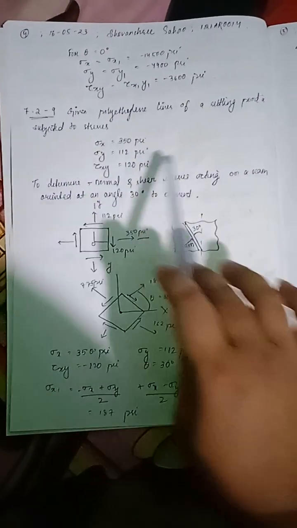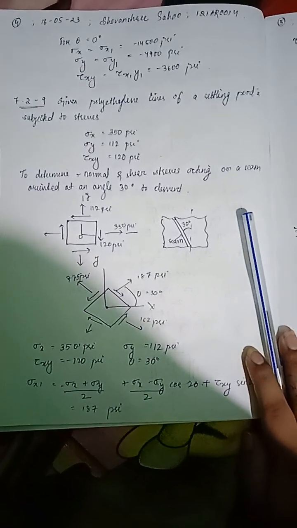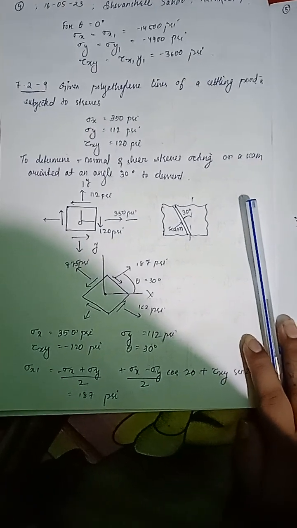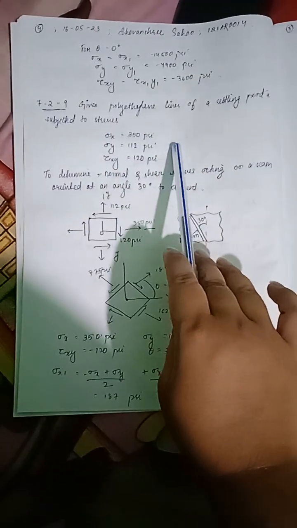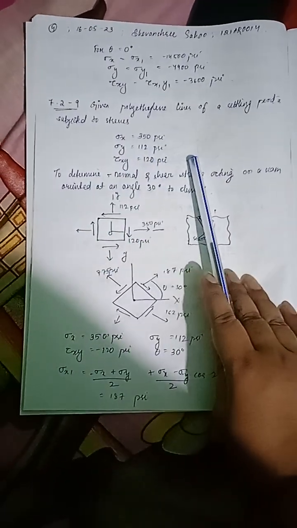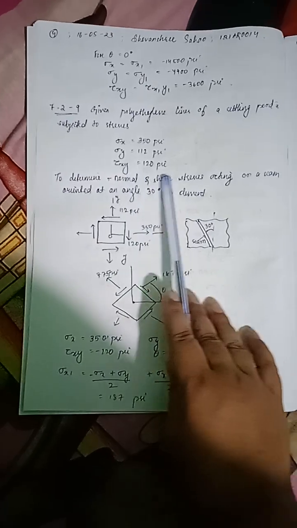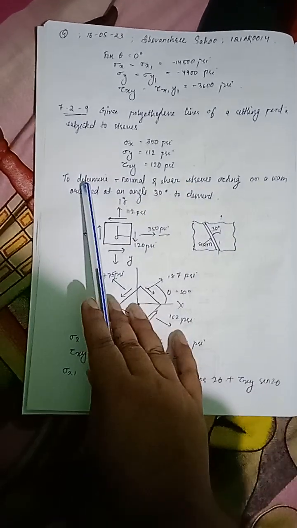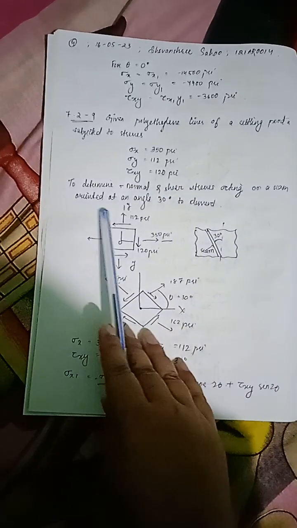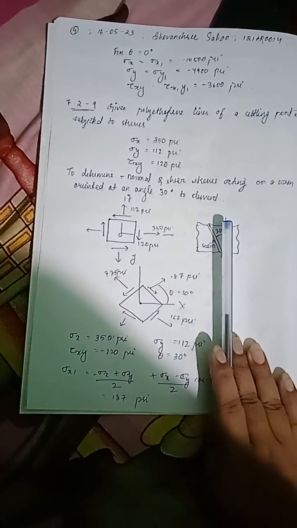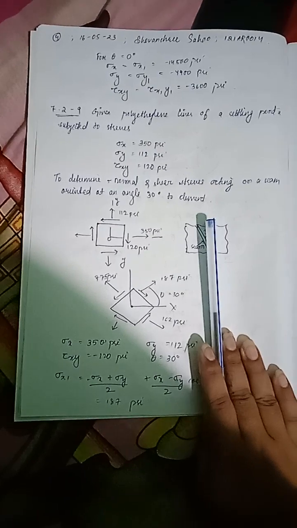Now 7.29: given a polyethylene liner, there is a seam at a point subjected to stress. So given sigma x is equal to 350 pounds per square inch, sigma y is equal to 112 pounds per square inch, tau xy is 120 pounds per square inch. We have to determine the normal and shear stresses acting on a seam oriented at an angle of 30 degrees to the element. This is the diagram.